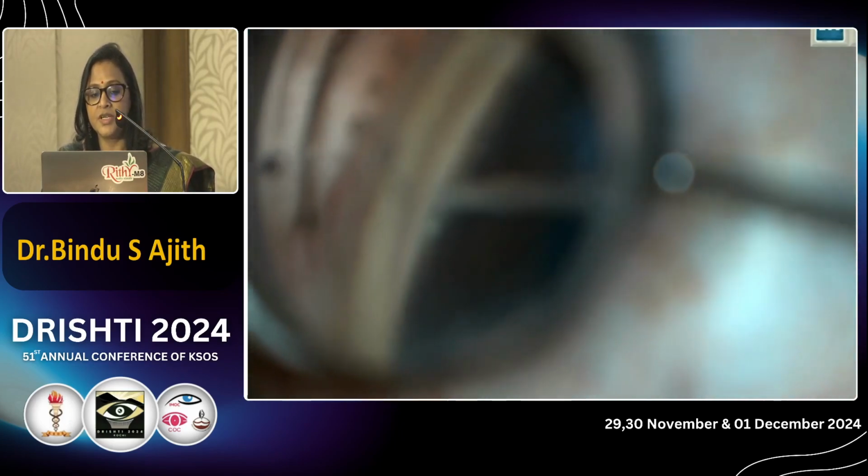So that is the difficulty you have. You can't properly focus and you can't properly operate if you have a steep angle view.